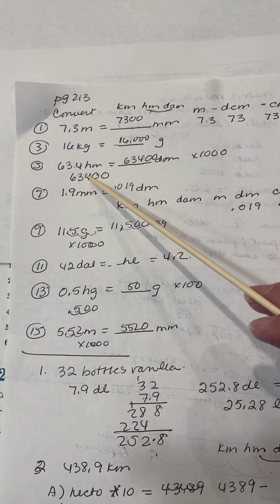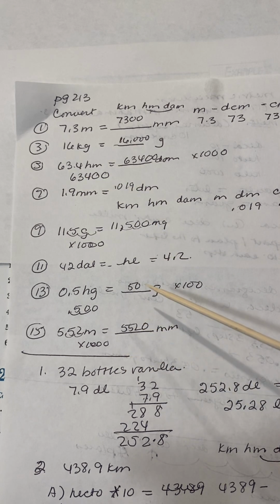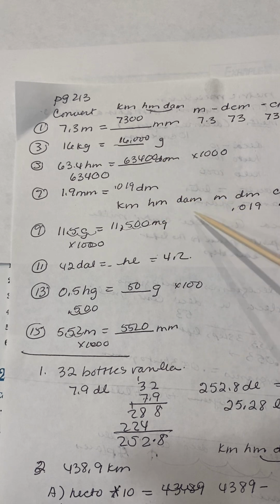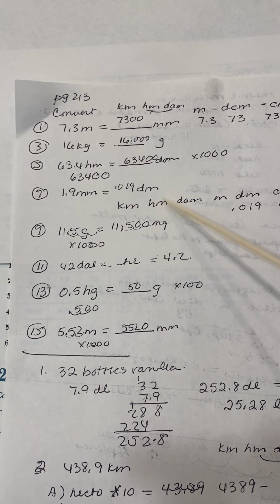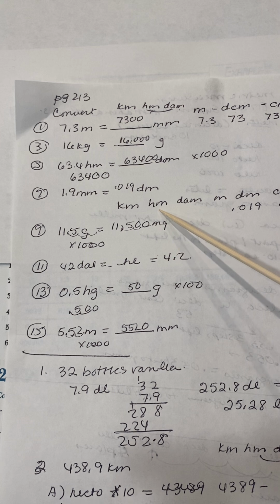So here we have 63.4 HM, hectos, right? And so we're going to do the same thing with that. This is the hectos right here, HM, and we want to change it to DM.